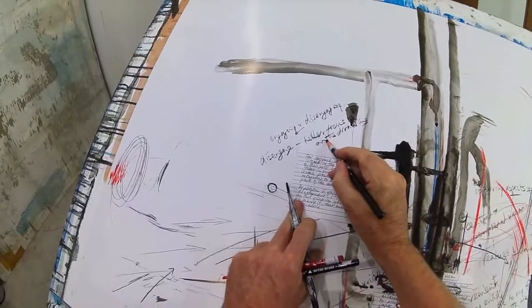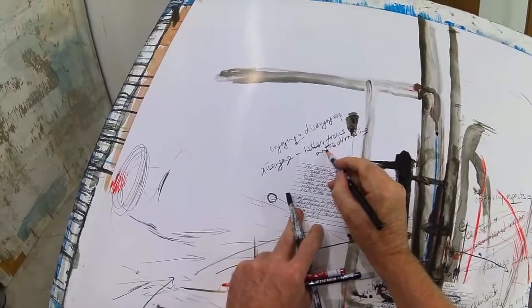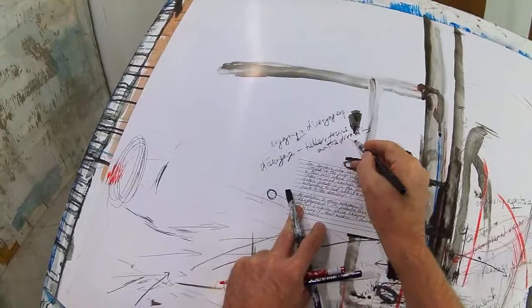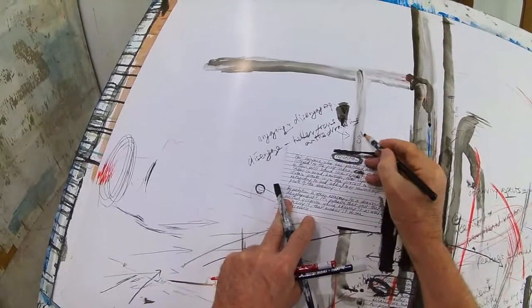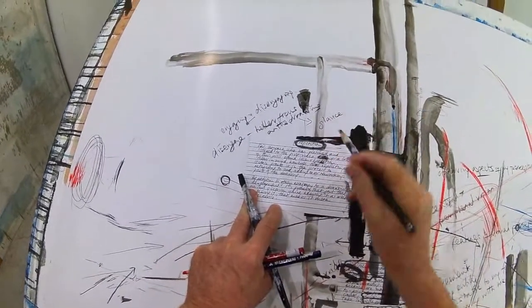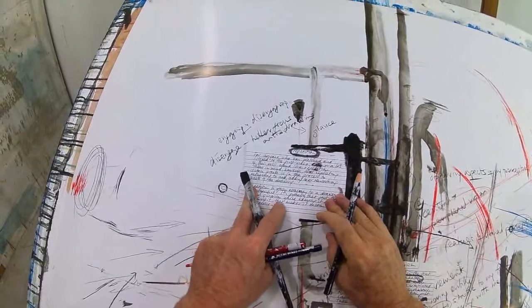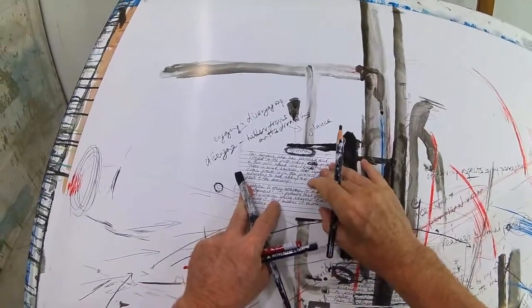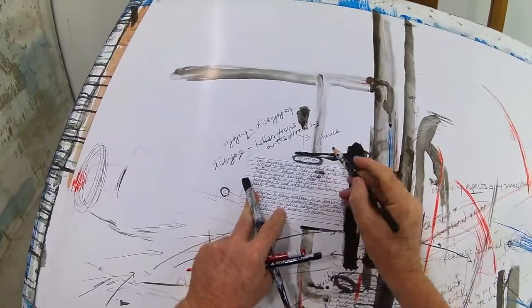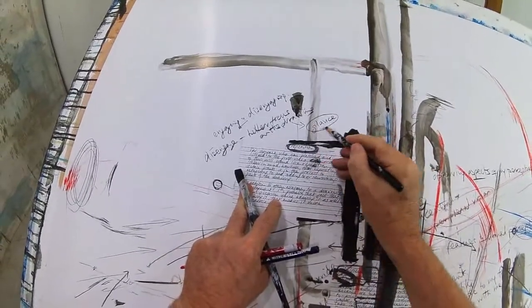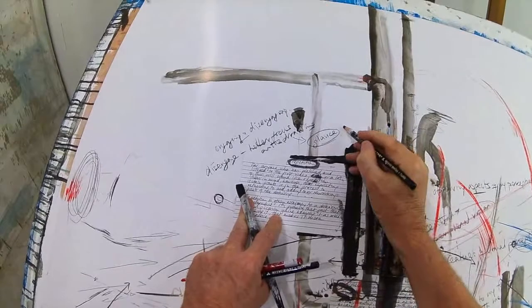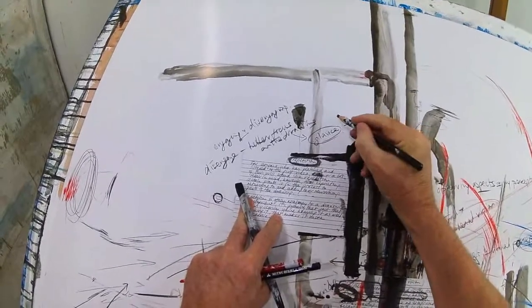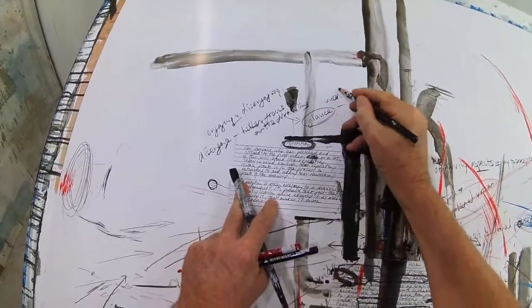It's as though focus on the drawing involves a glance, and the psychoanalyst and theorist Jacques Lacan talks about the glance as involving uncertainty.